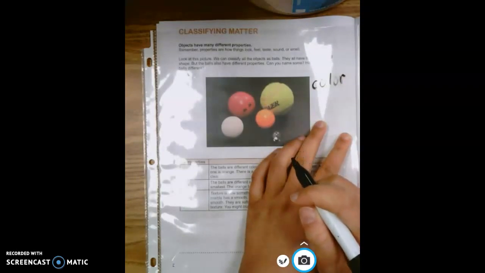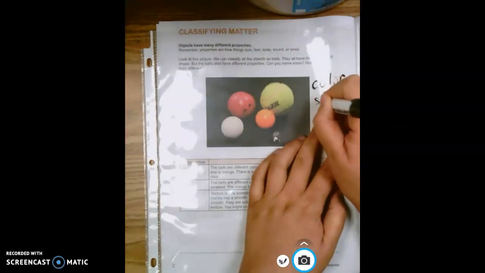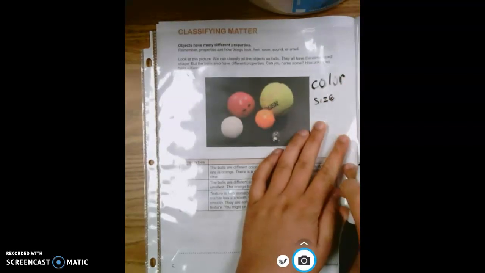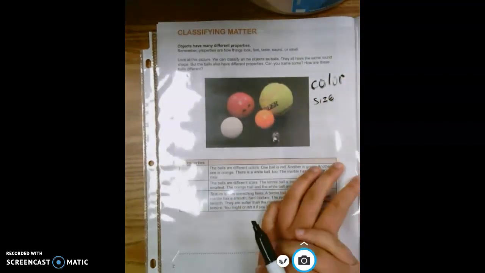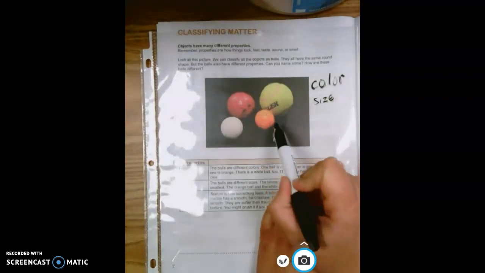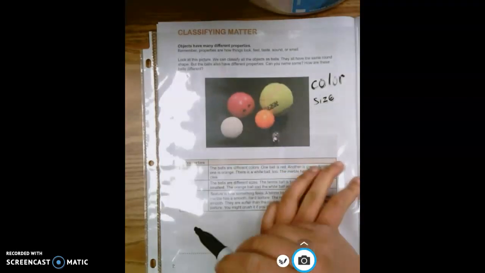What else? What makes them different? Oh, their size is different. This marble is really small compared to this tennis ball. You know what I was thinking is these three really look pretty smooth, but the tennis ball and the snowball, they look kind of rough.